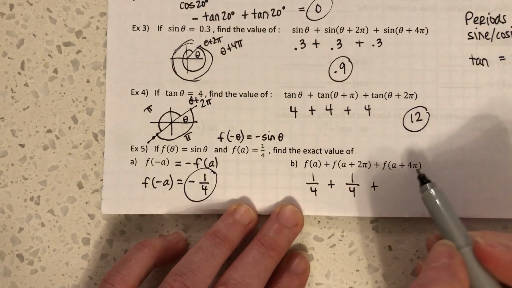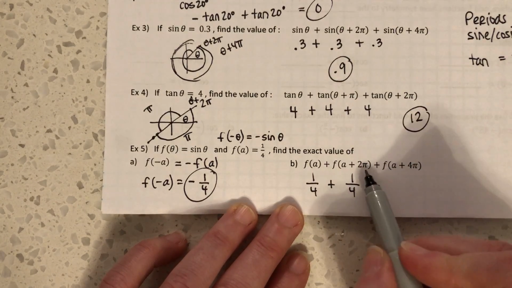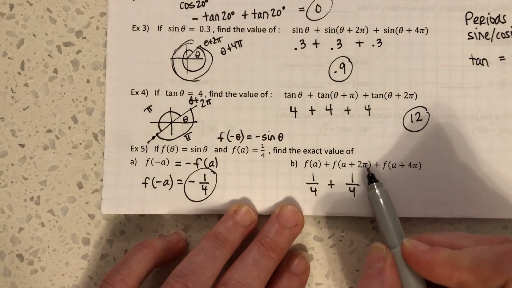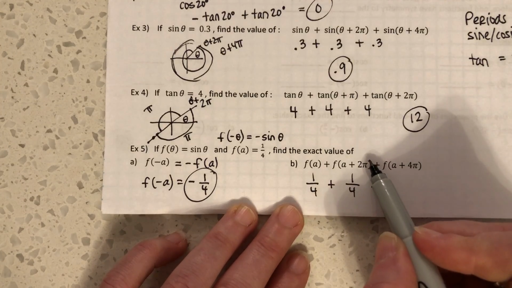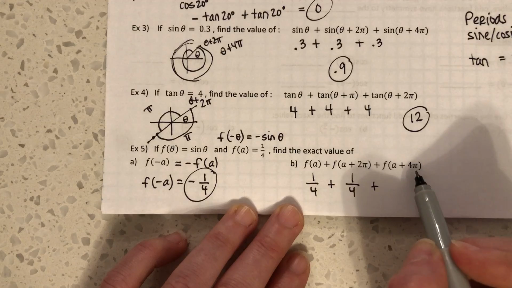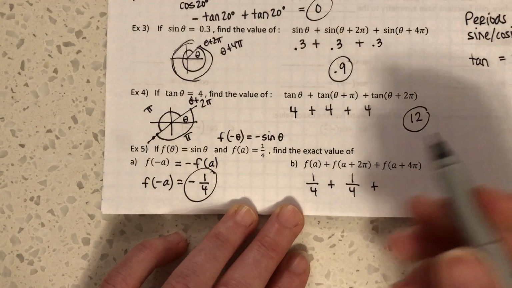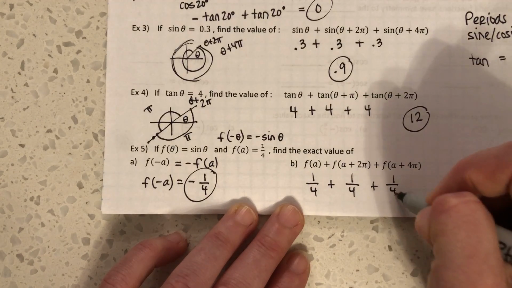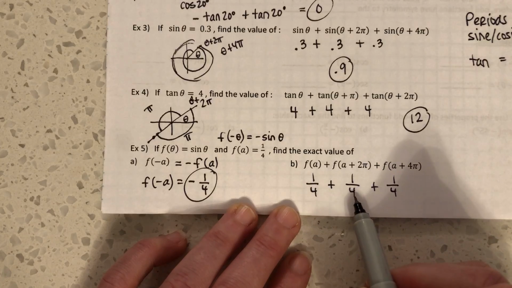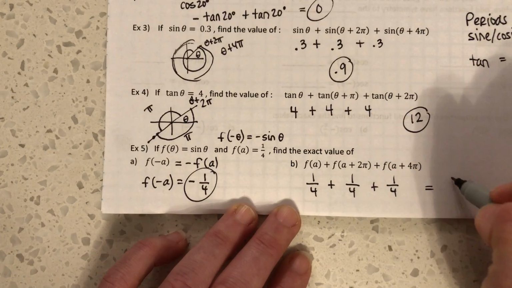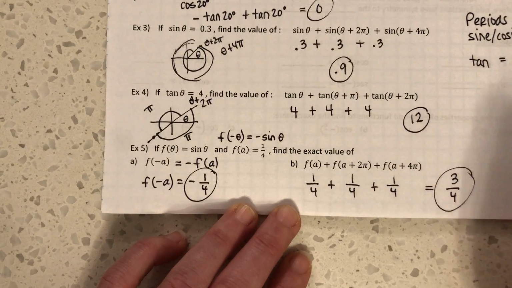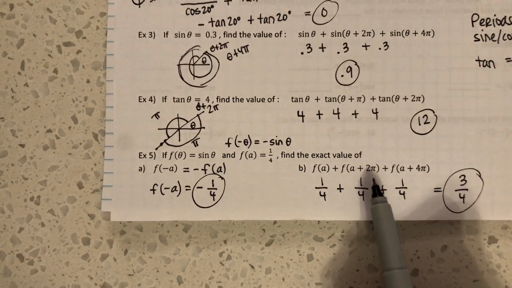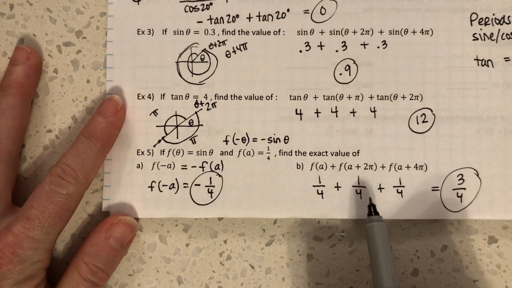If you add 4 pi radians, well, that's 2 pi radians away from this angle. So now you've rotated 2 times around, but you're still landing in the same spot as where this angle landed. So the ratio will still be the same, which means you're adding up 1/4 plus 1/4 plus 1/4. The answer is 3/4.